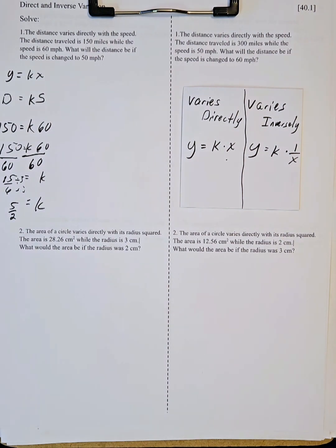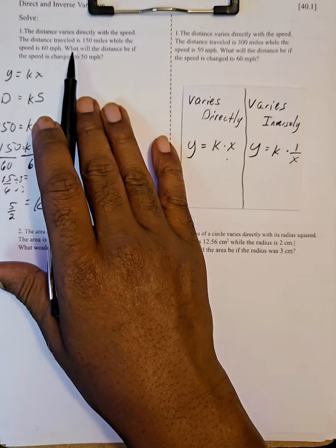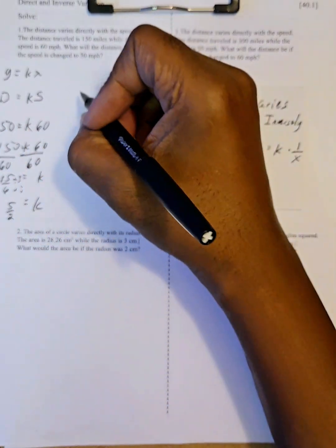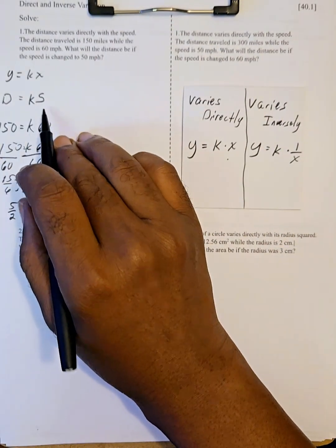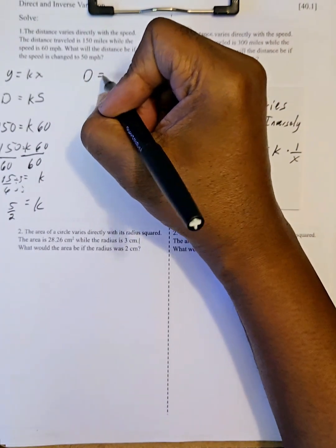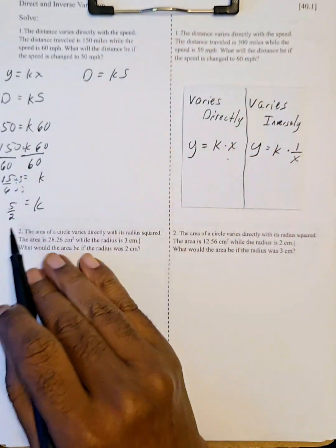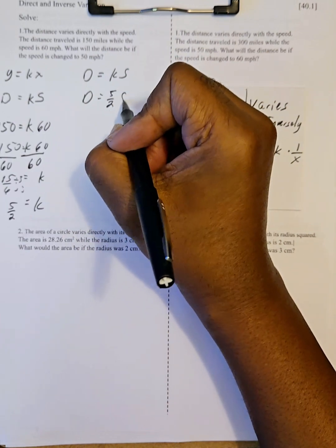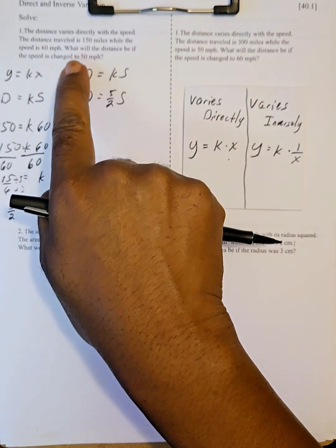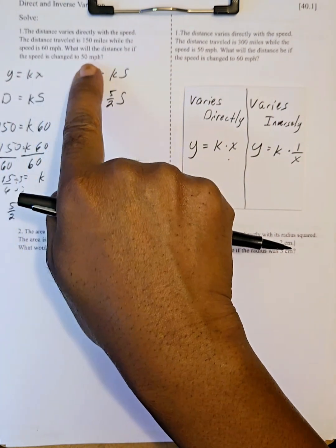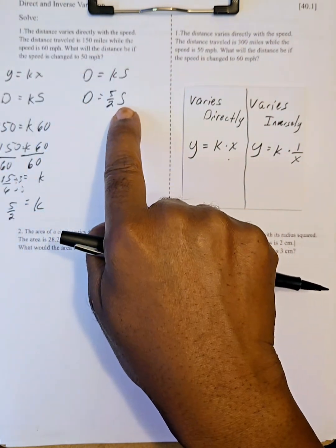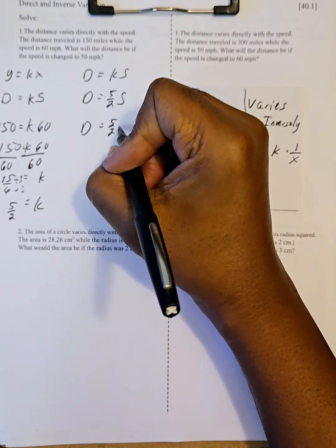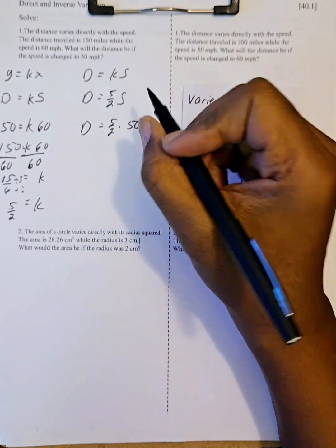Now let's start the process again. What will be the distance if the speed is changed to 50? Well, again, we're using the formula D equals KS. But now that we know what K is, we can change this to D equals 5 over 2 S for the formula. So what will the distance be if the speed is changed to 50? So we're going to change the speed here to 50. So D equals 5 over 2 times 50.